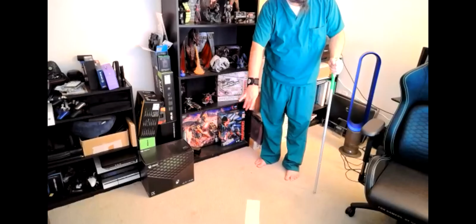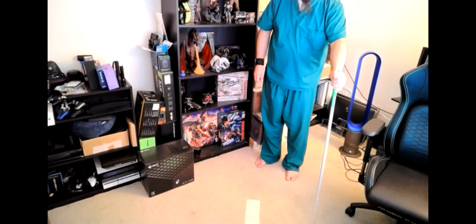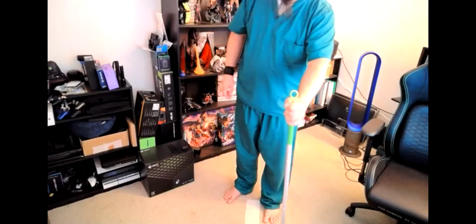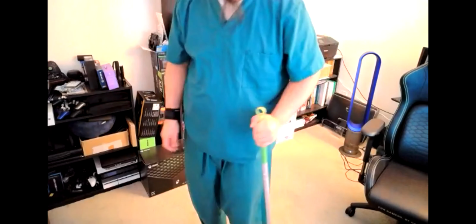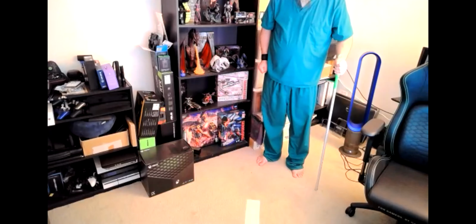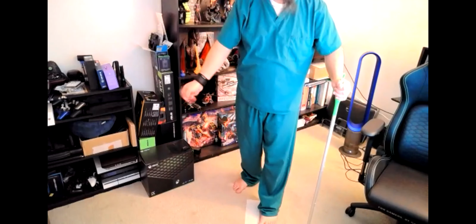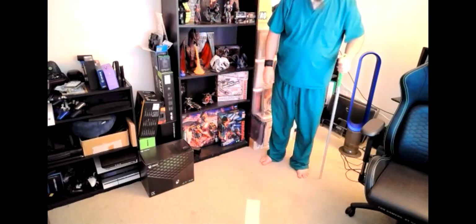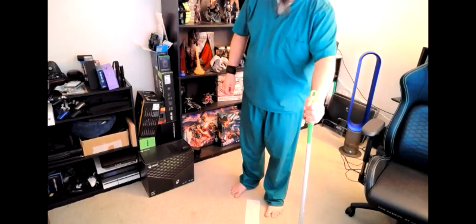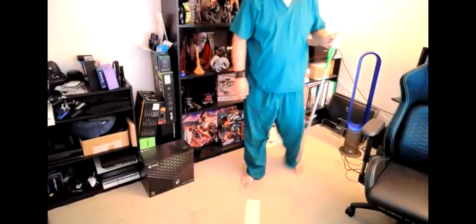So a modified 4-point pattern: assisted device, bad leg, good leg. Assisted device, bad leg, good leg. That would just be like when I did boom, boom, boom, boom. I just don't have this boom over here anymore. So crutch, leg, leg. Crutch, leg, leg. That is the modified 4-point pattern.